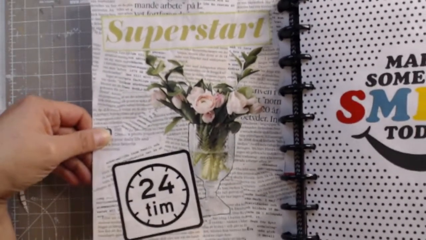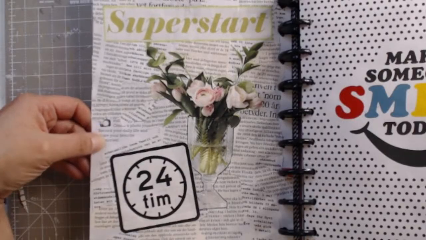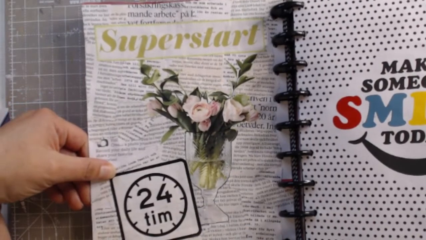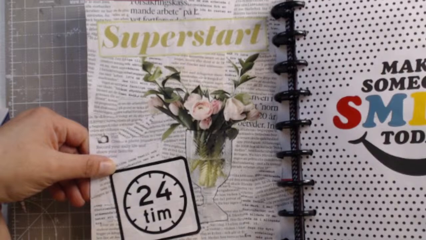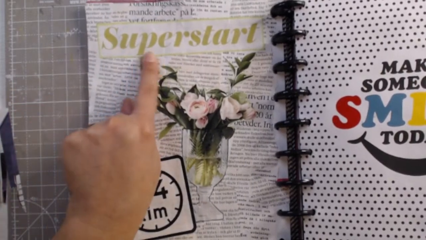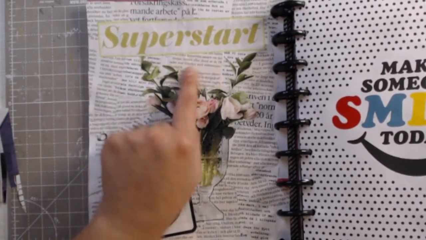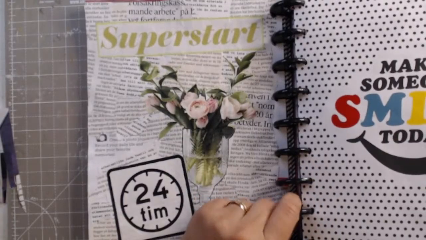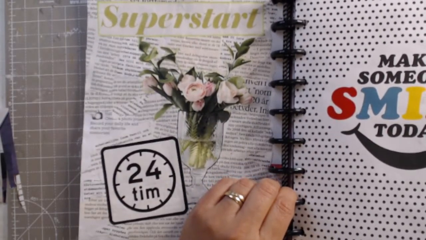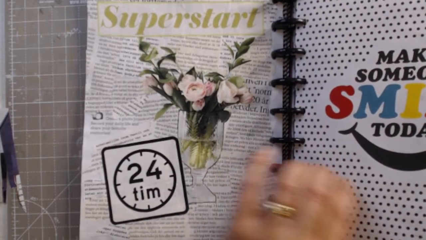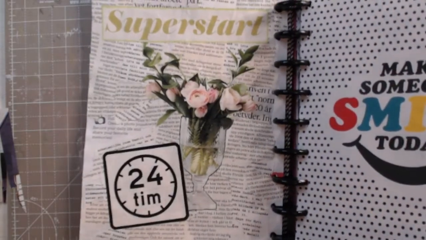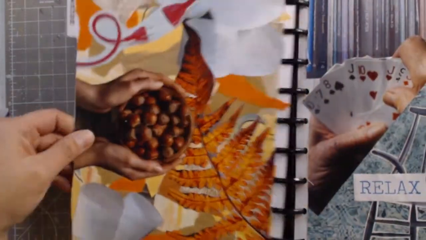This was a little bit more thought through than something else. This says, like it is, Superstart, or in Swedish it's Superstart. So a little bit of a different pronunciation, but the same word.